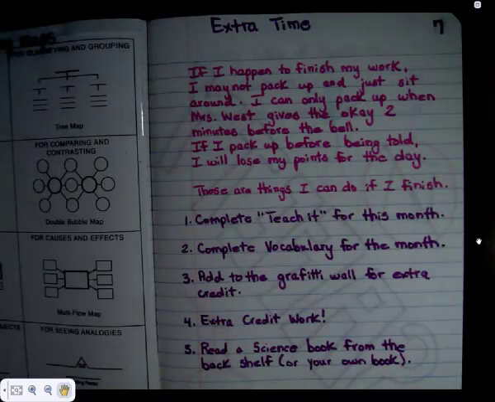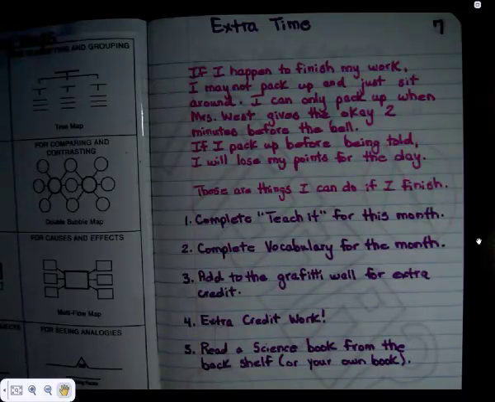You have an assignment that you'll learn about called Teach It. Each month you will get one of those. You'll have vocabulary every month that you can work on. I have a graffiti wall where you can add vocabulary to get extra credit. There's also extra credit work that you will hear about that you can work on. And lastly, I have some science books in the back of the room. You can read a science book or you can read your own book. But one thing I will not tolerate is you packing up and just sitting there and doing nothing before it is time to pack up.